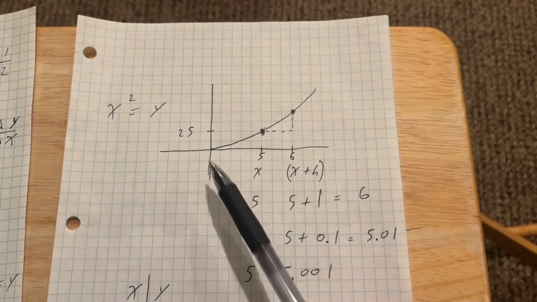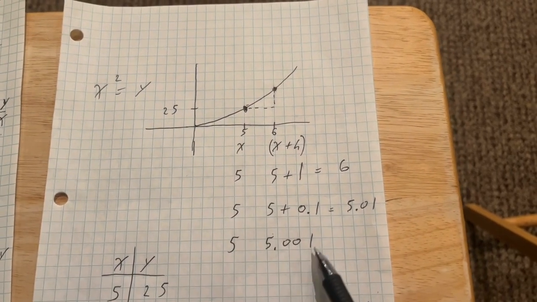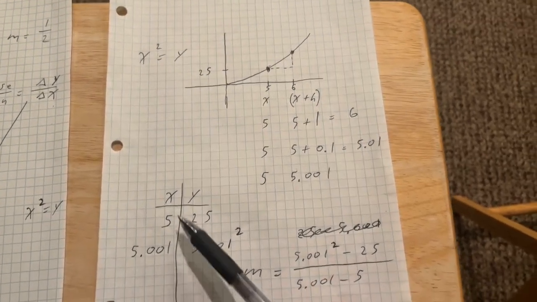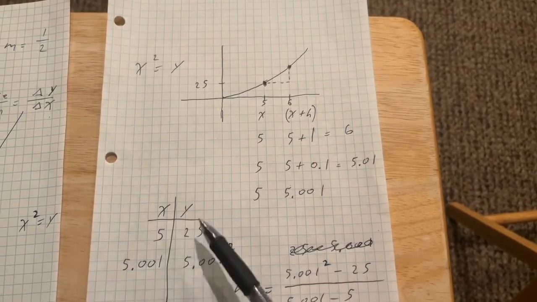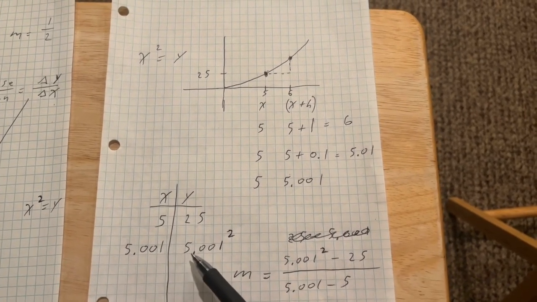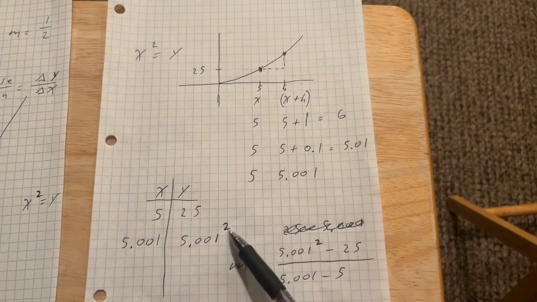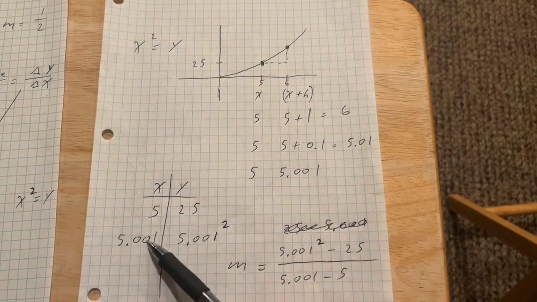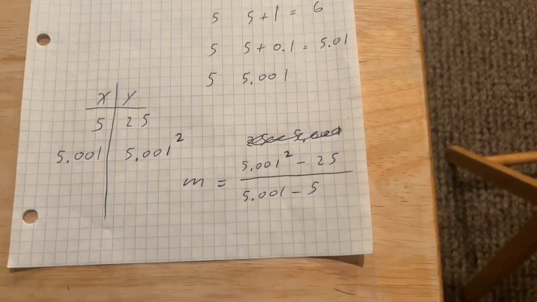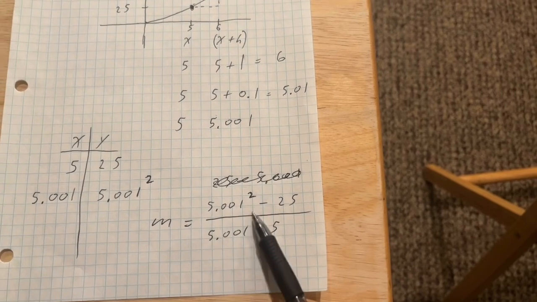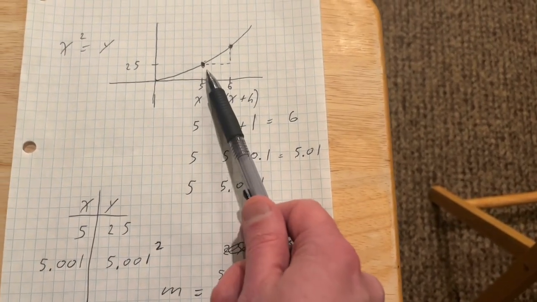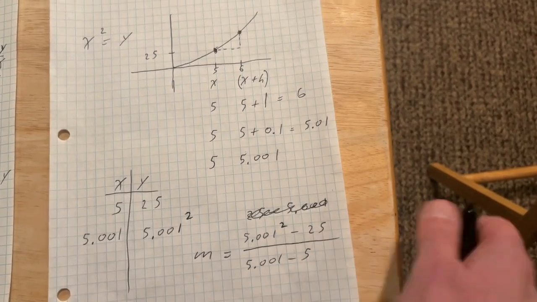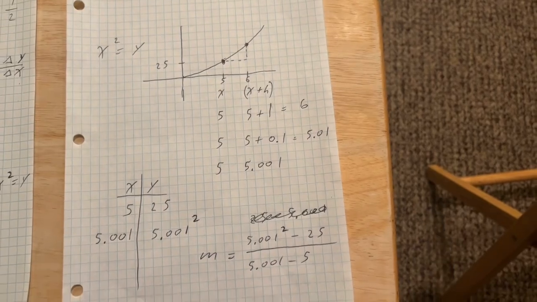We take 5 and square it, we get 25. We take 5.001, we get some number that's slightly higher than that. We can make a table. X will equal 5, y will equal 25. X will equal 5.001, y will equal 5.001 squared. Now we can take our change in y, so it'll be this minus this over our change in x right here. And that'll give us some number of a slope that's reasonably close to this, but it's not exact. So this is where we use derivatives or calculus to get that exact slope on that point.